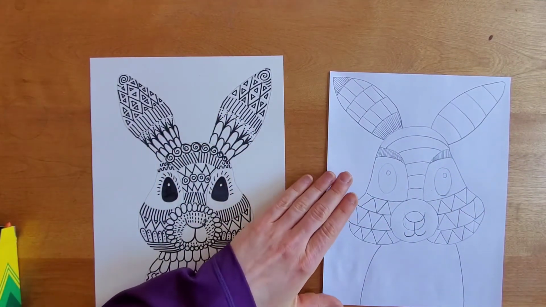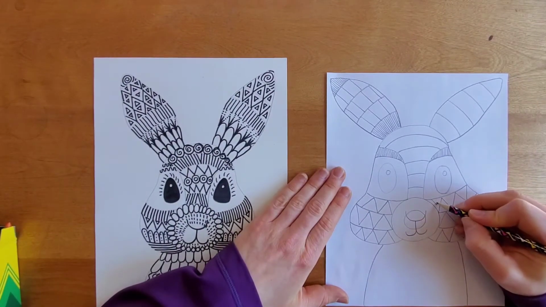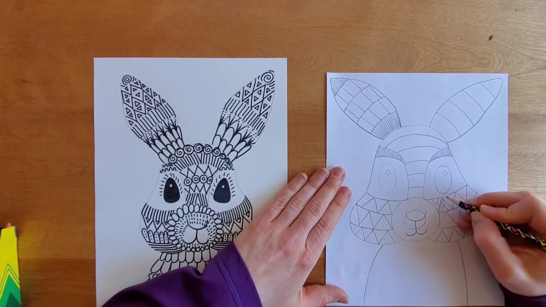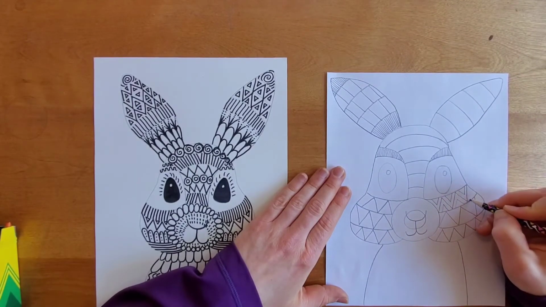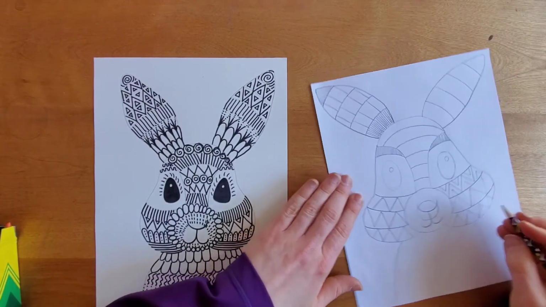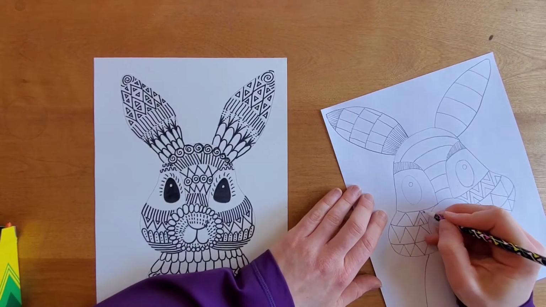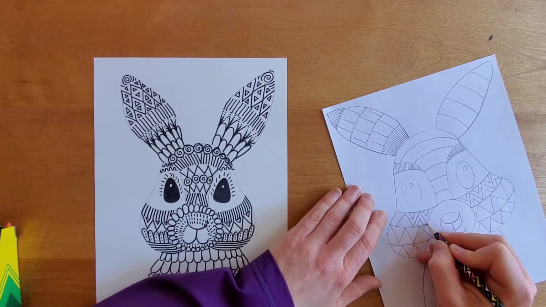But if you want to add some value, what you can do is add some more lines. So my lines I'm adding are closer together, and now it looks darker because of that. I'll do the same thing over here on this side. All I'm doing is, see my little zigzag triangle?